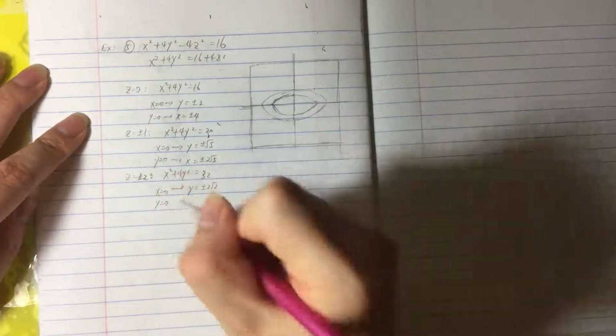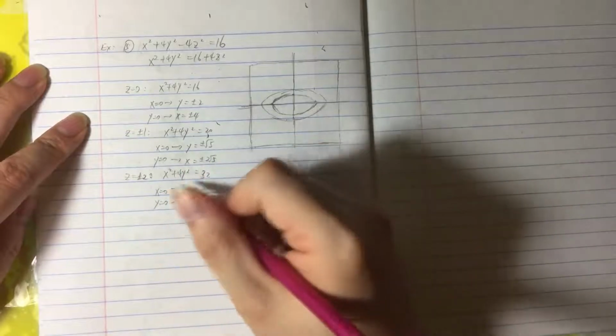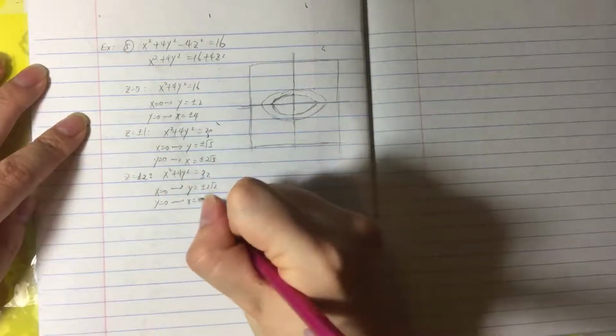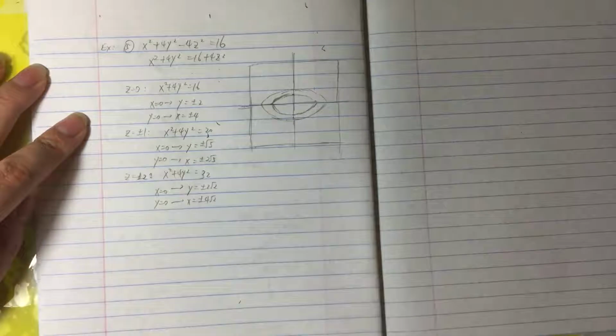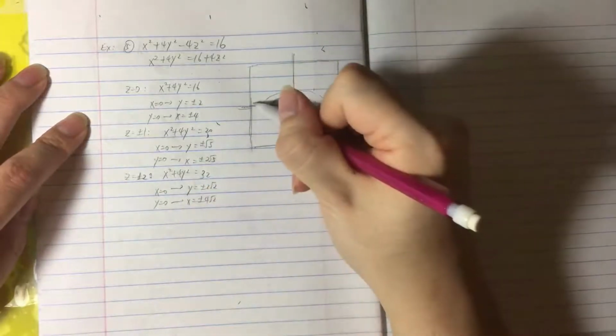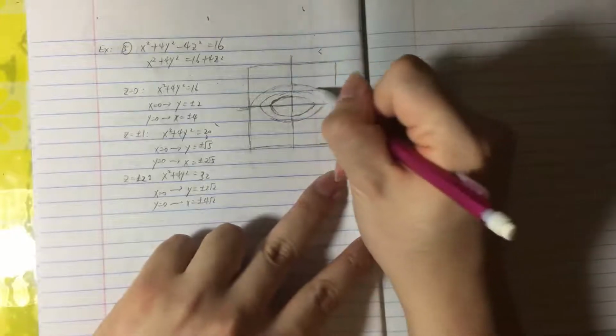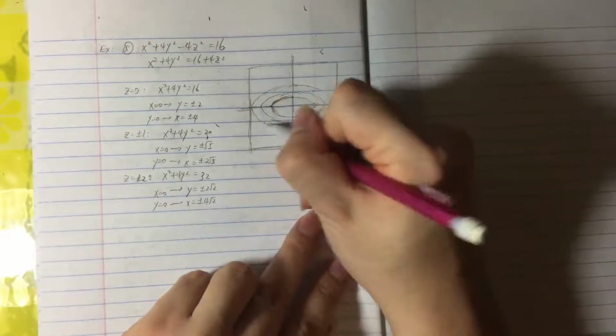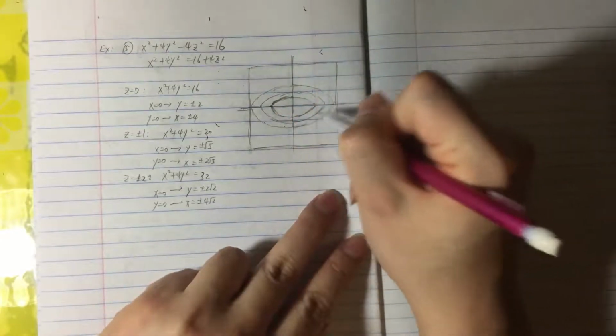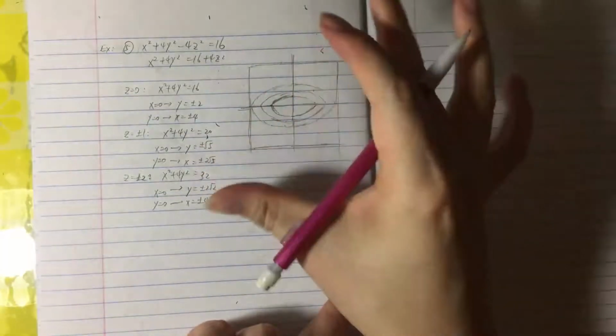When y is 0, x equals plus or minus 4 radical 2. We get an even wider ellipse. So we can see that as z increases, the ellipse gets wider and wider.